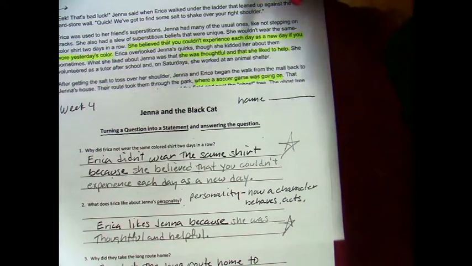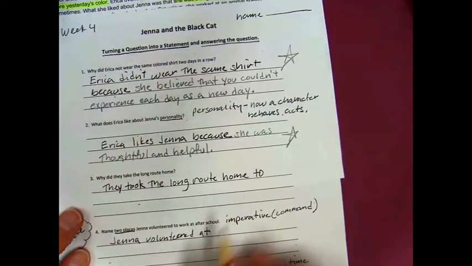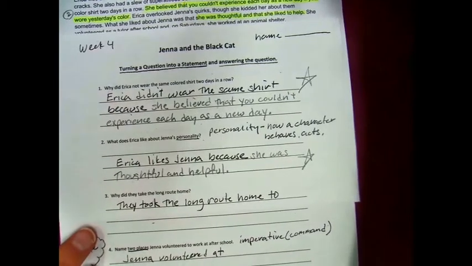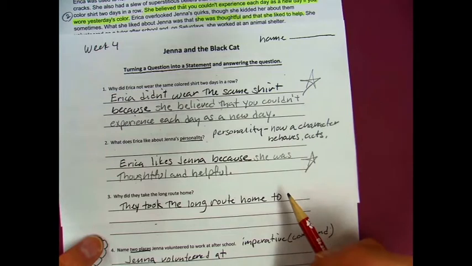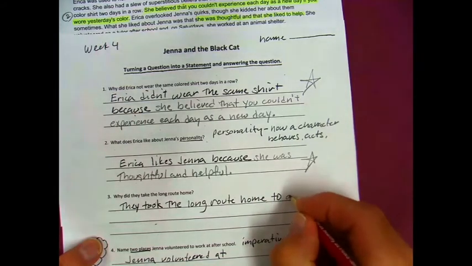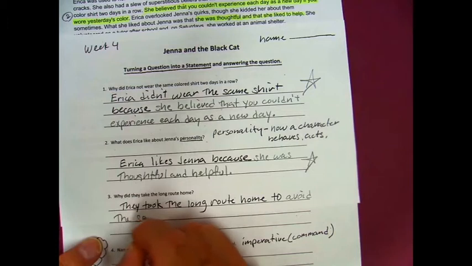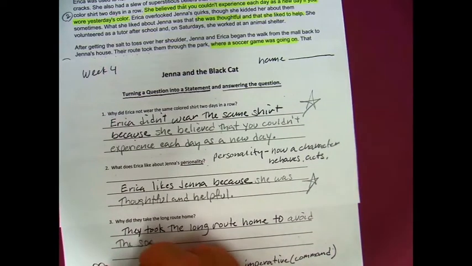It's going to be hard to fit all these questions in here. This is probably the last one we're going to be able to do this with. But you keep practicing this at home. They took the long route home to, I'm going to put avoid the soccer game. That's one way you can say it.